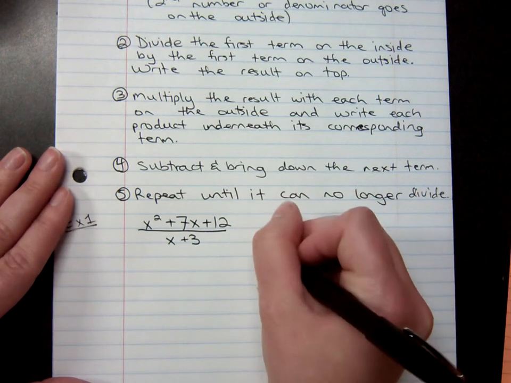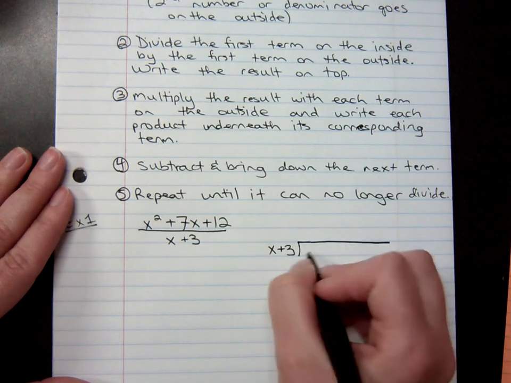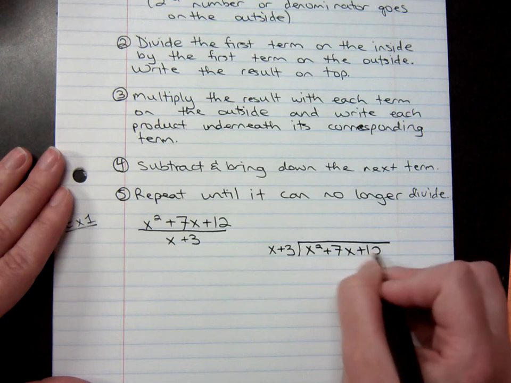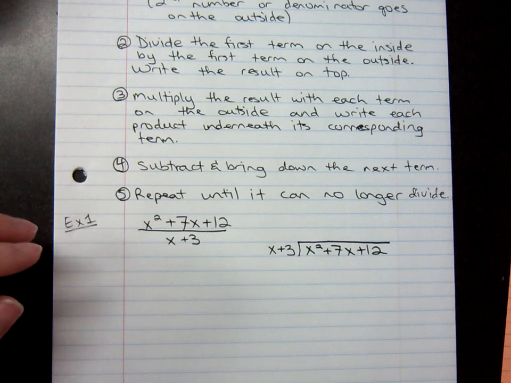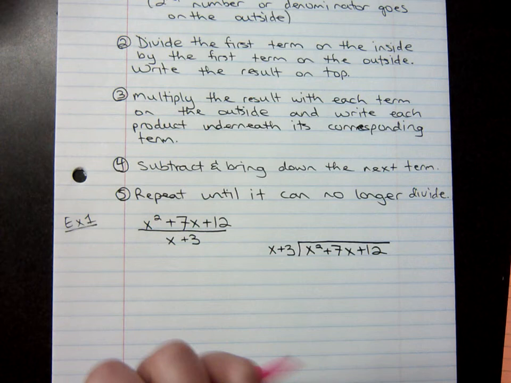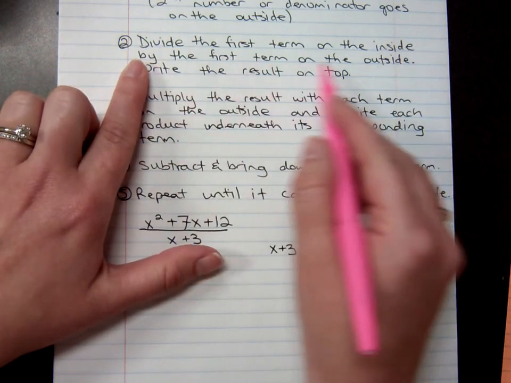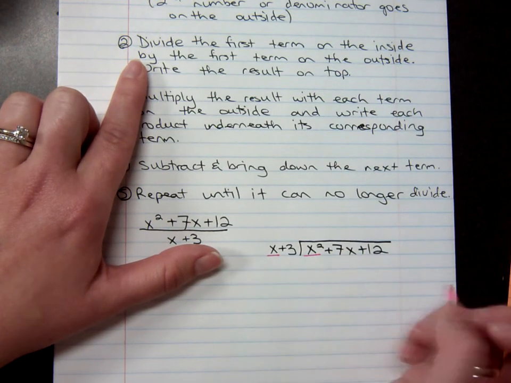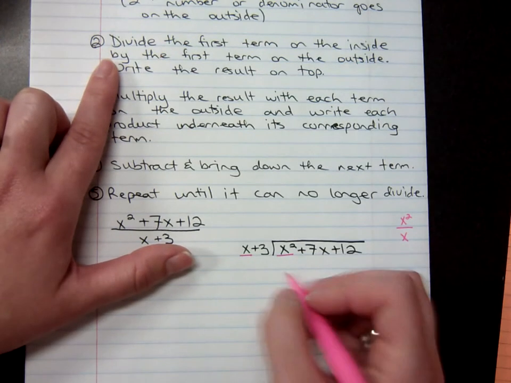You're going to put x plus 3 on the outside and x squared plus 7x plus 12 on the inside. Alright, so we divide the first term on the inside by the first term on the outside. So x squared divided by x. X squared divided by x is just x.